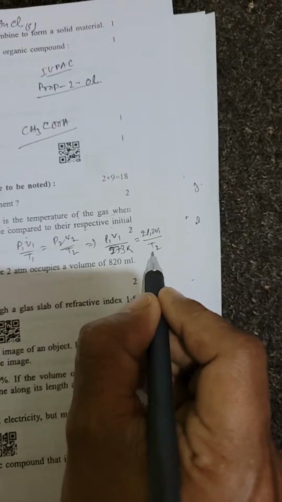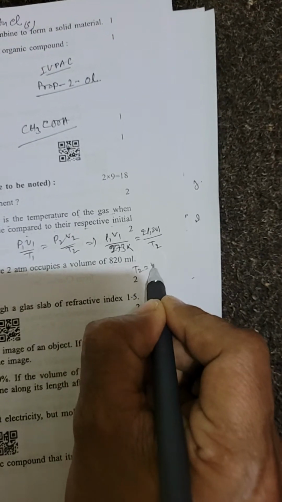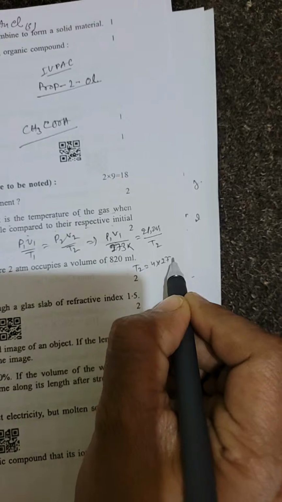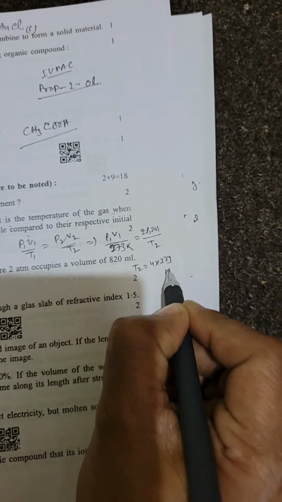So very simple, T2 is just 4 multiplied by 273 Kelvin. That will be the answer.